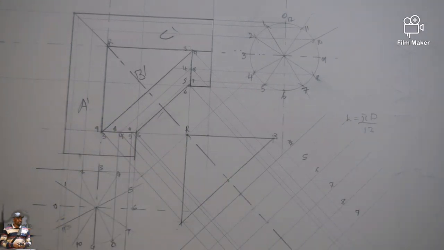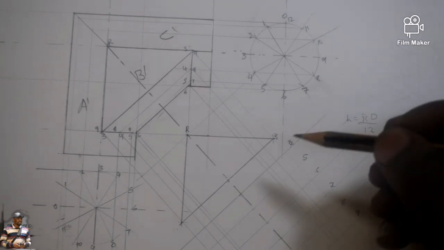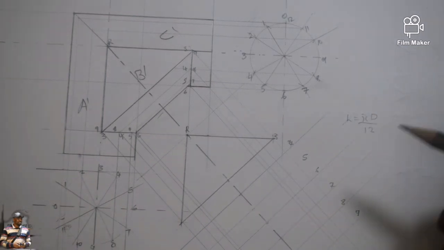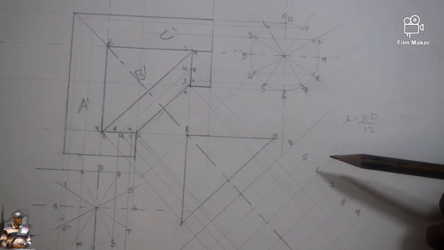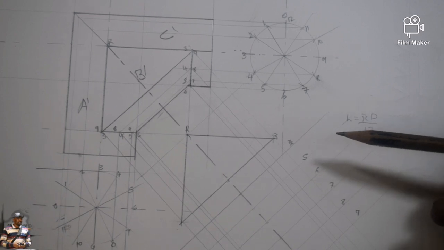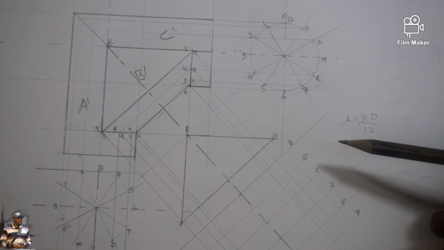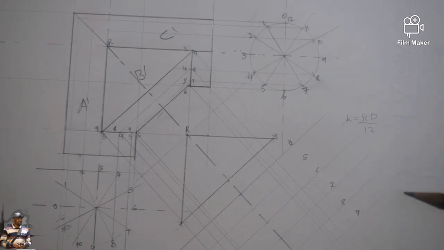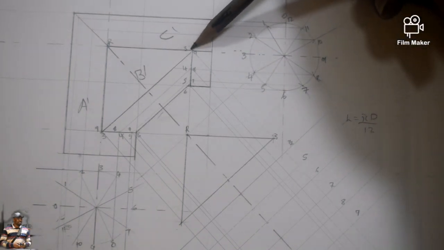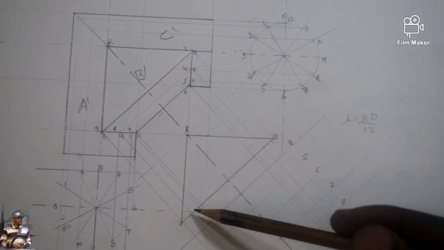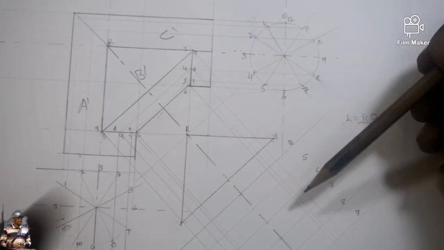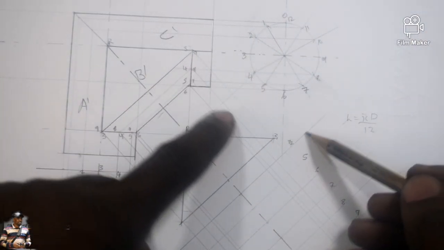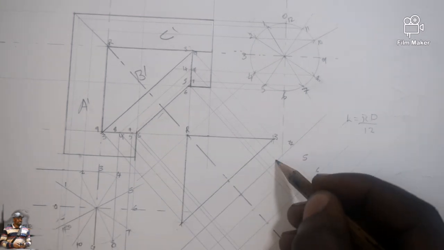You understand? So now what am I going to do? I know point 6 must intersect with point 6, 7 with the 7, 8 with the 8, 3 with the 3, 4 with the 4. How? This is the line of 3, isn't it? So we've gotten this point. This is the line of 4, must intersect with the 4 of this side. So there they go. Where they're intersecting, it's giving me a point.